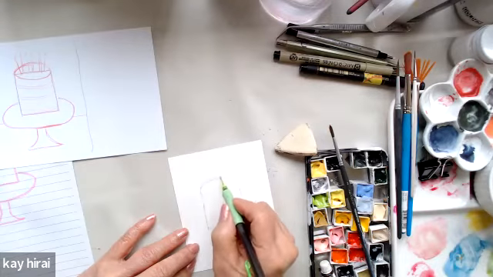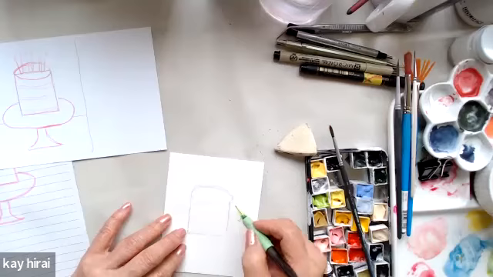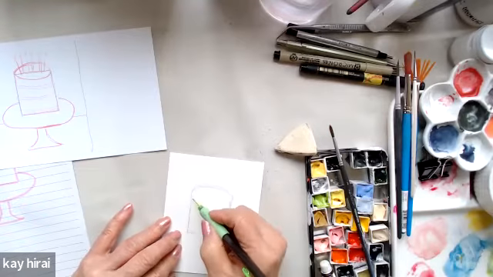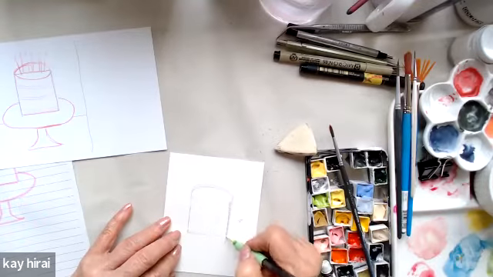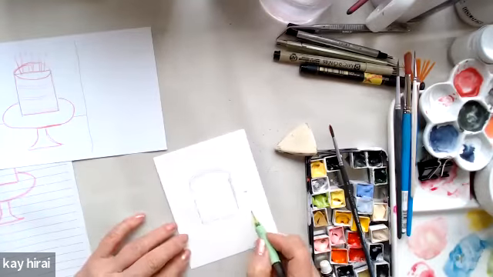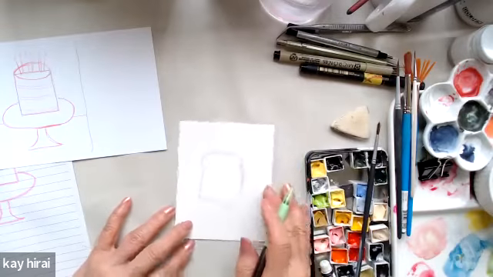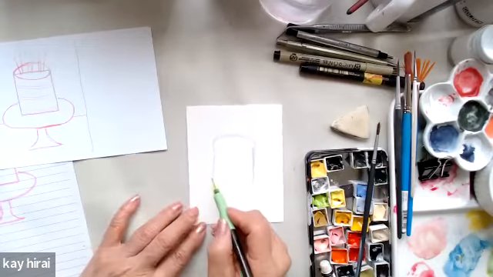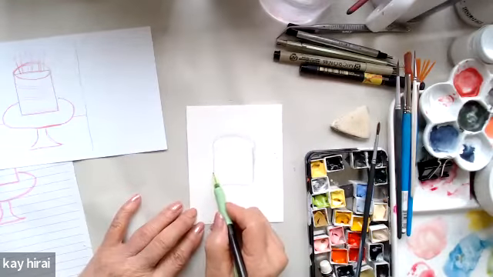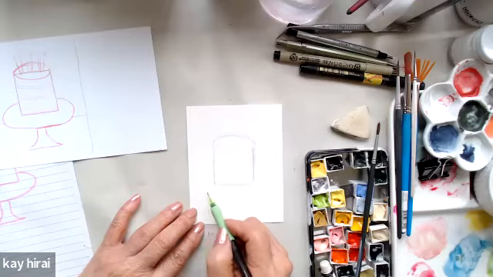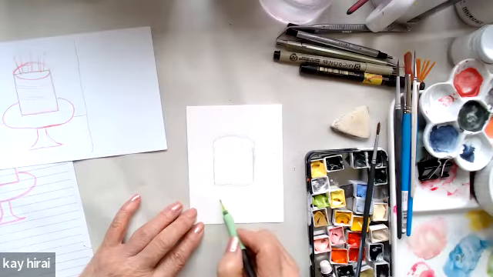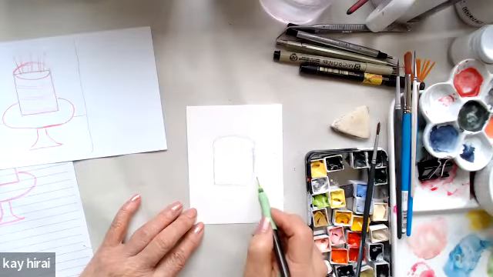And believe me, it's not going to be perfect, but it's okay. And then I'll put the candles on top of it a little bit later. But I want to get this basic. Now I draw the oval again. And that is the cake platter.